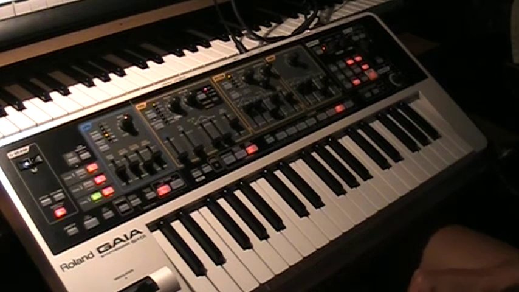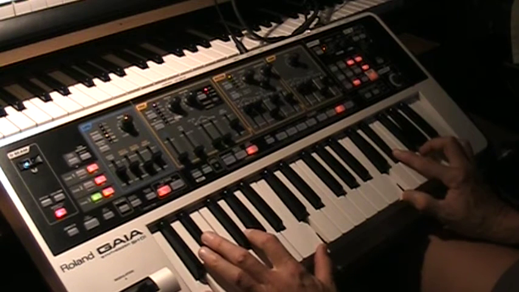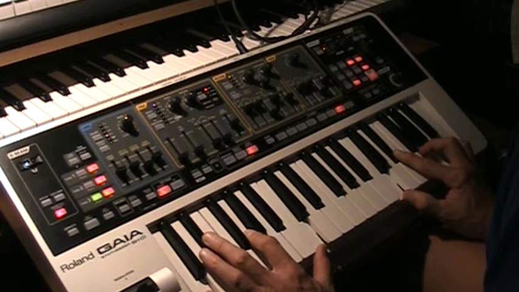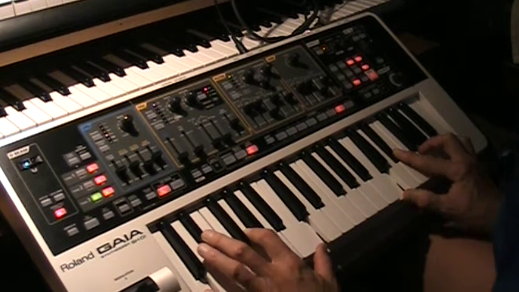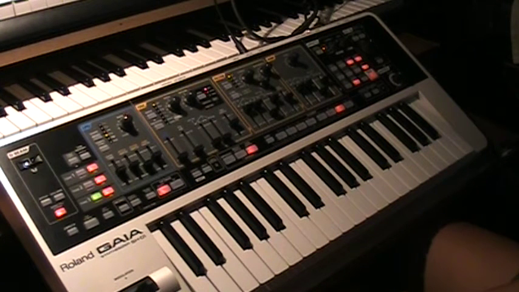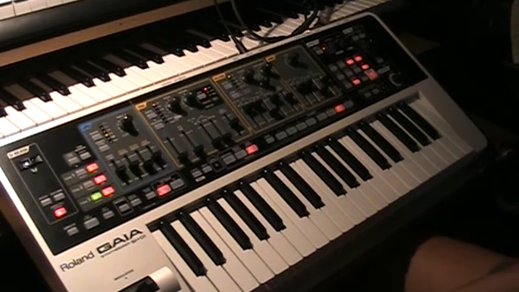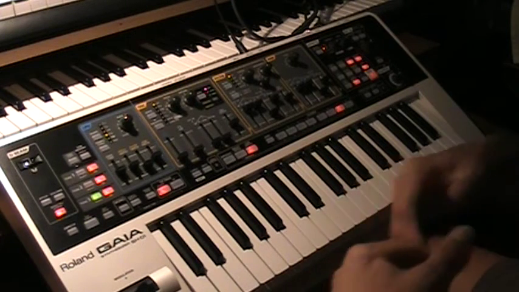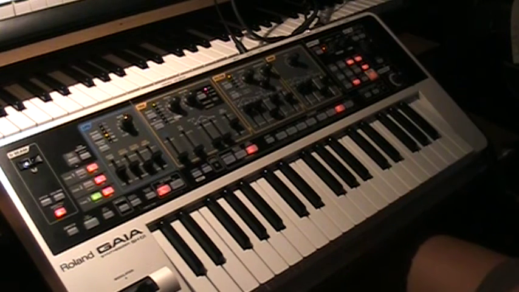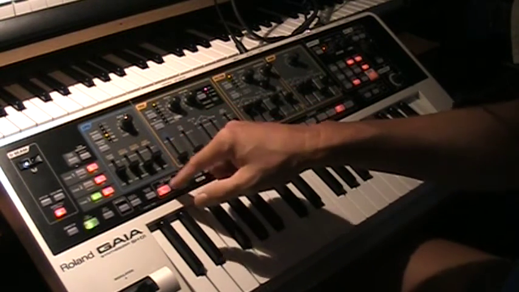Coming pretty close to the end here. And that's how you get those big, long, complex filter sweeps. I mean, you can get more crazy too.